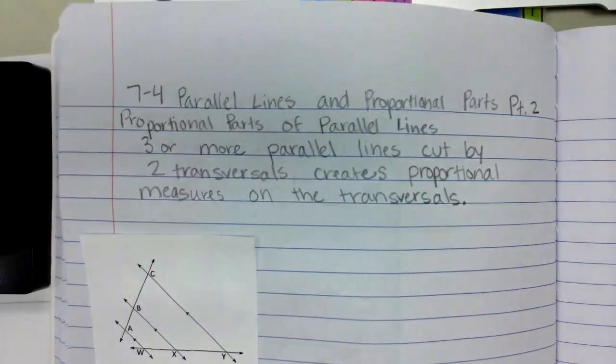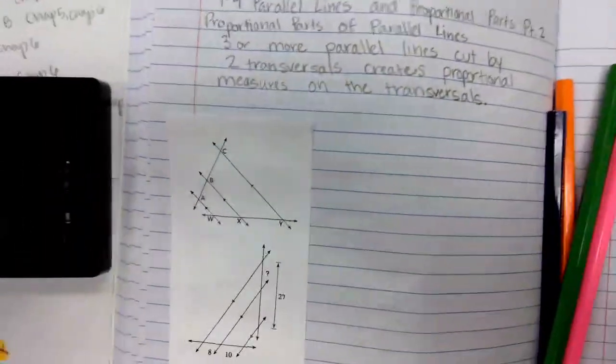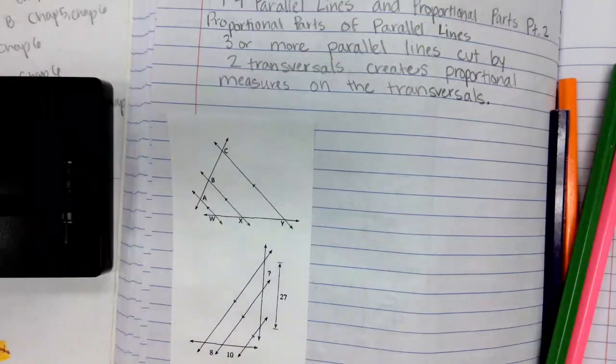Alright, this is where we'll need those colored pencils. Alright, so here we have some parallel lines, so I'm going to just mark those parallel lines with my pink.